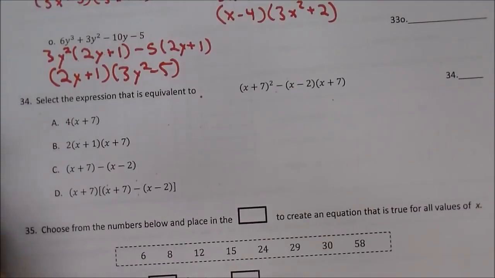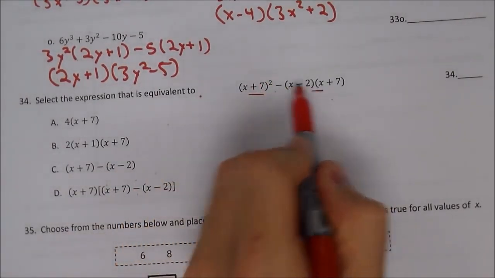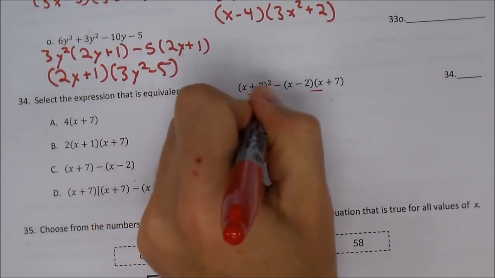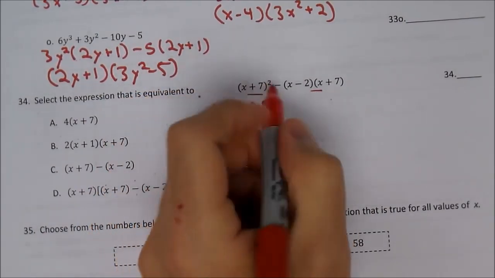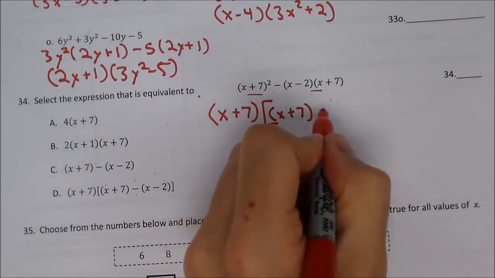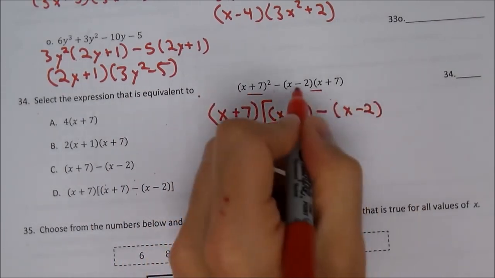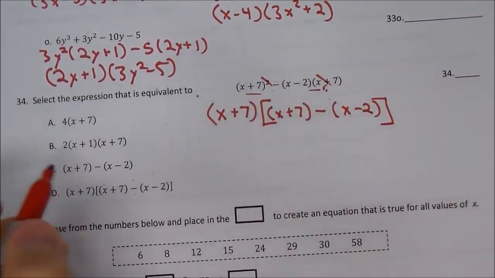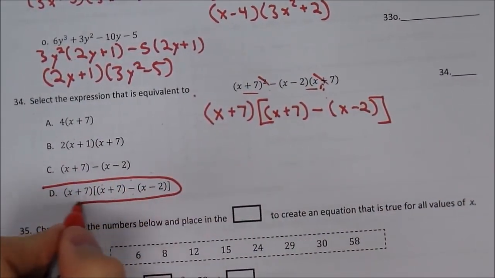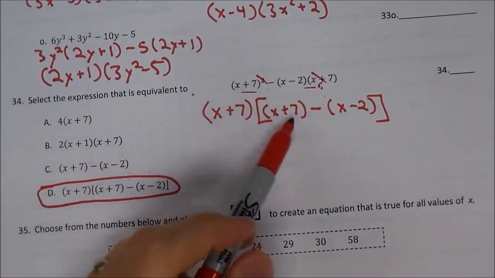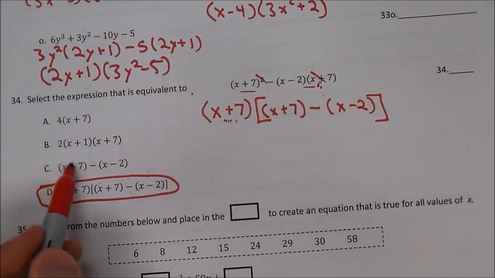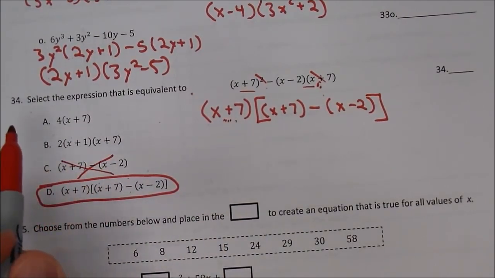Expression that is equivalent. I could multiply these all out, but I'm going to do something first and notice they both have an x plus 7 in them. So I could take the x plus 7 out of each of them. That leaves me with one x plus 7 here minus x minus 2 because that one is gone. So it's like the squared one is gone and that one is gone. So that is actually what this answer is. Now once we take it out, it matches. We're not going to be able to get rid of this x plus 7, so that's why this answer does not work.